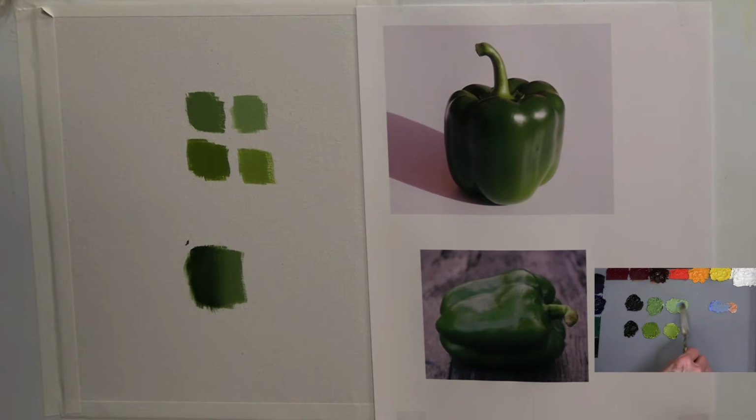Now I'm going to add that in right in here. You see, it's the same value. Add it in right in here. Just like that. Get a little bit more of that.